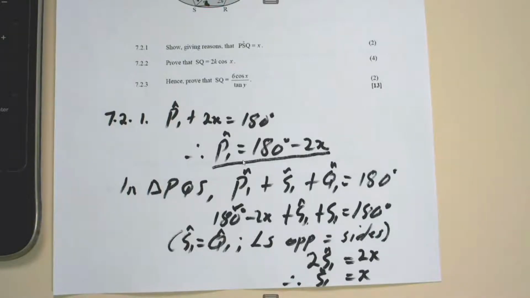Show, given reasons, that PSQ is equal to X. You see why they say given reasons? The only topic that requires reasons in mathematics is Euclidean geometry. Now we are discussing trigonometry, but the reasons are needed because Euclidean geometry is built into this topic.